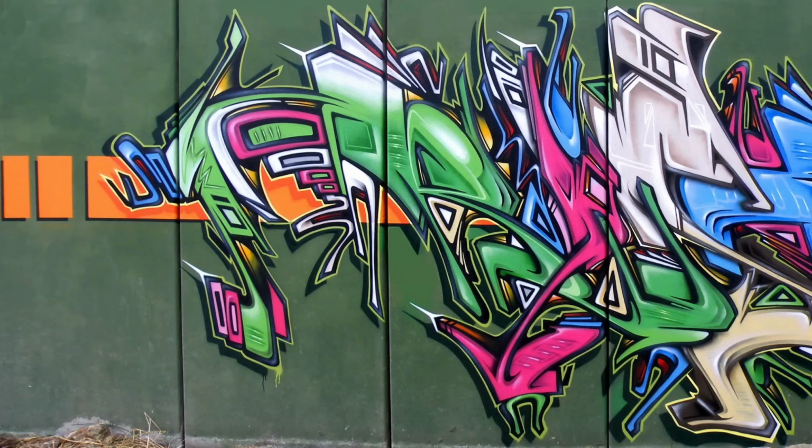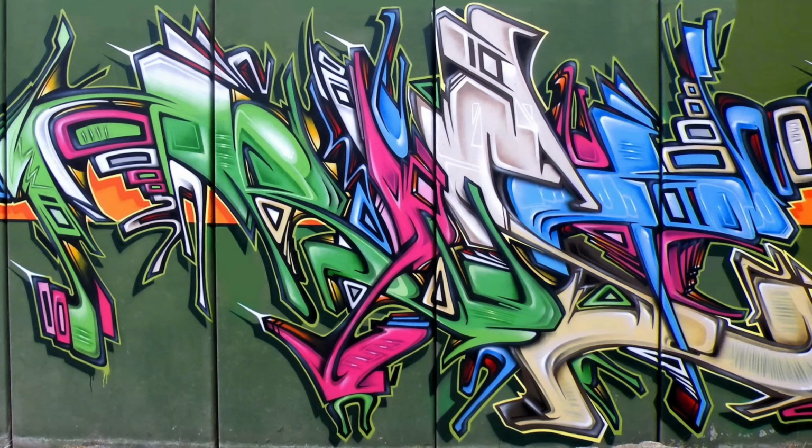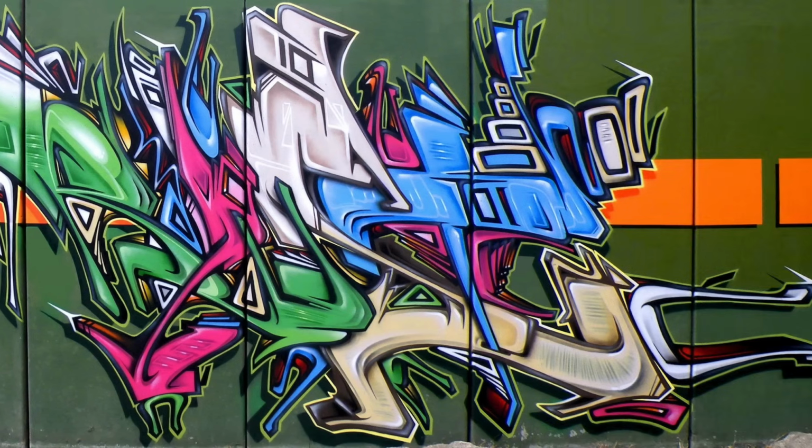As a strong display of a graffiti writer's skill, the complexity of this style continues to evolve across the globe even to this day.